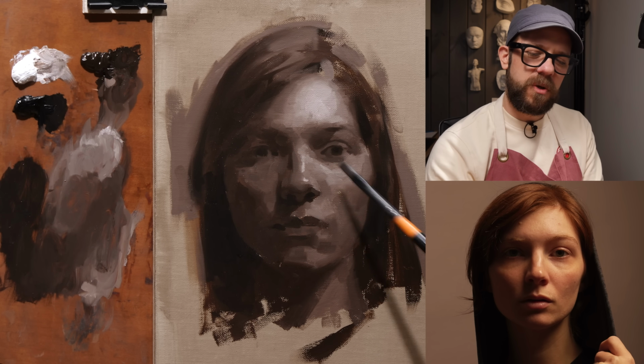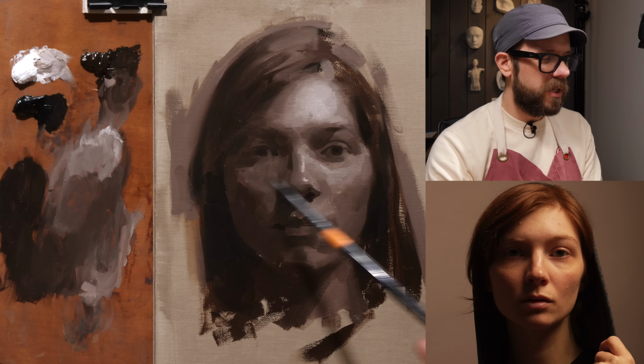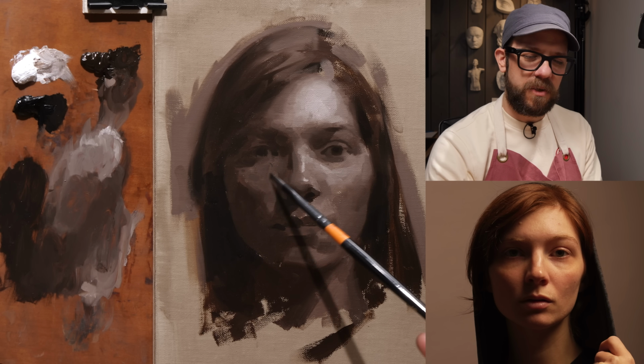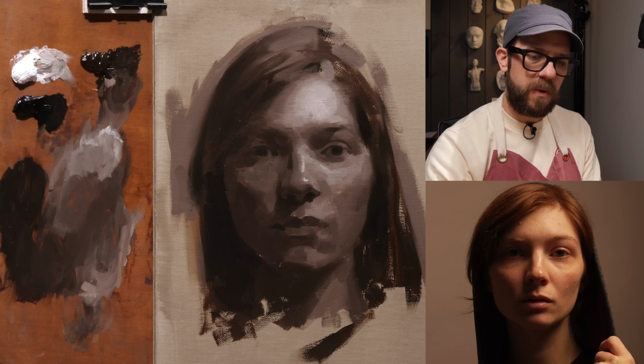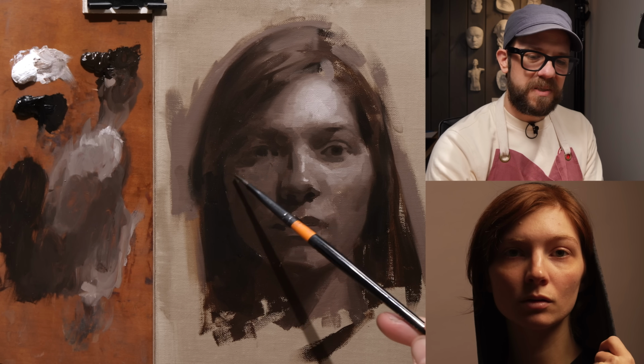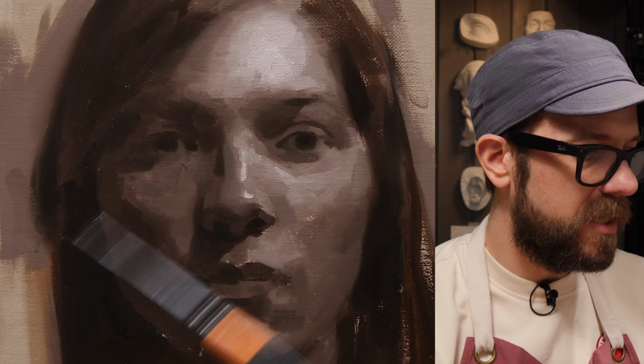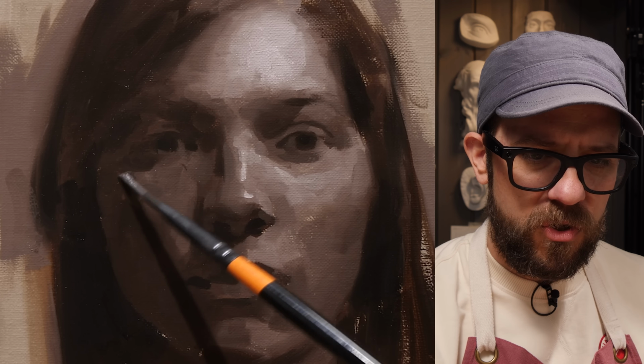I think the relationship in between this cheek and that cheek is pretty good, right? I think that the values here are pretty good in relationship to these light ones. But now I need to massage that value relationship in between these two. This is where conventionally a student might start blending. But what I'm going to try and do is choose a value that sits in between these two. And that should make it a lot easier for me to blend.